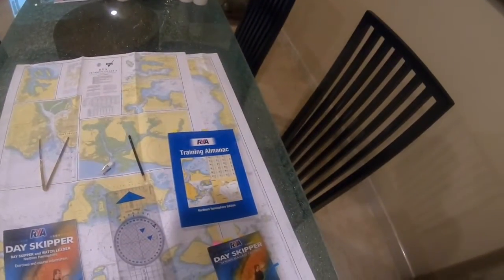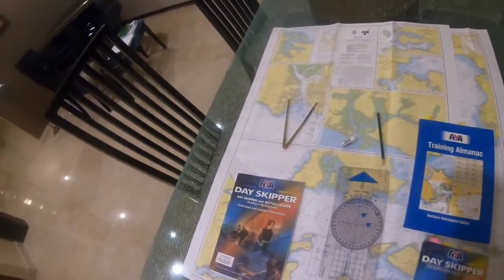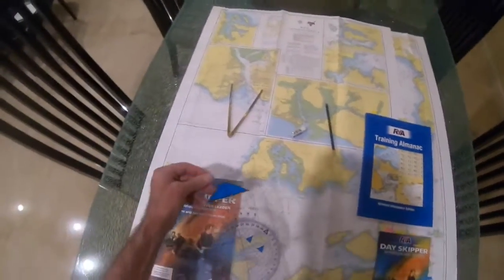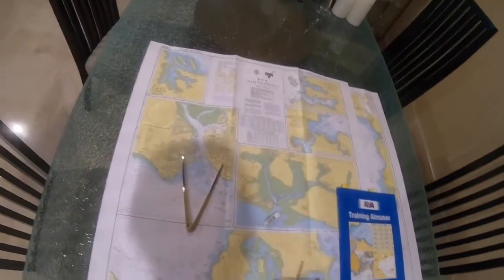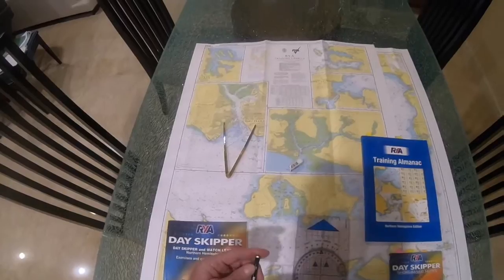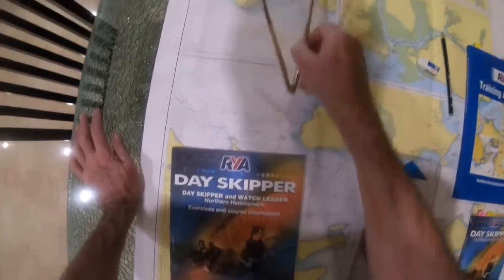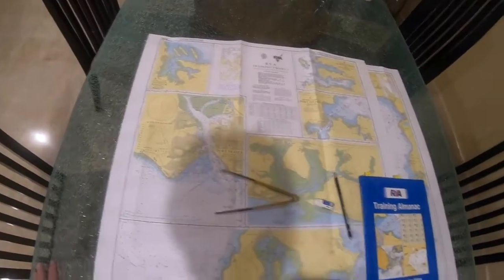So I finally enrolled for the day skipper theory course, and these are the charts, the almanacs, some notes and some course information, together with my electronic, no, it's not electronic, but with my chart plotter. Got myself this particular pencil, a 2B, so easy to erase with your eraser, and dividers, so you can actually measure off distances and locations.